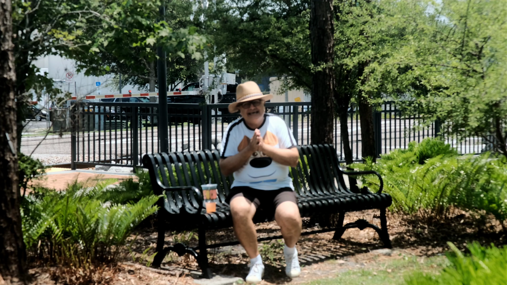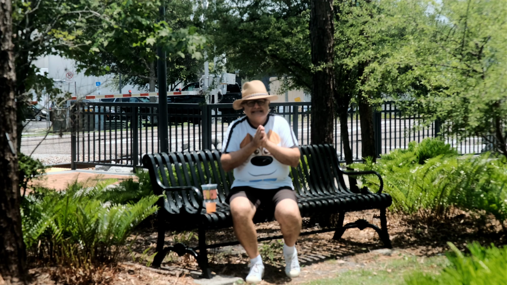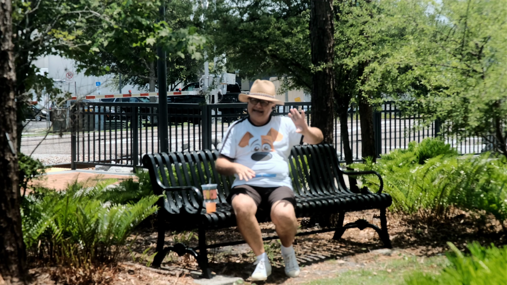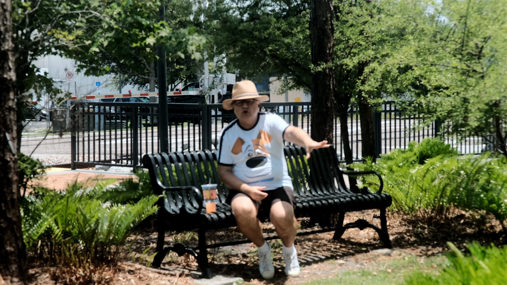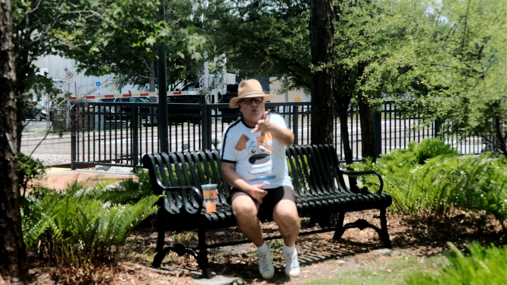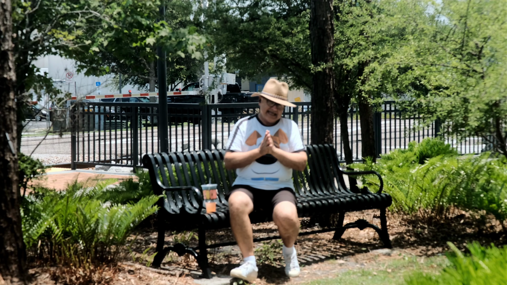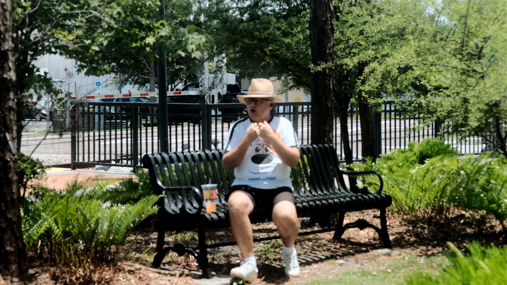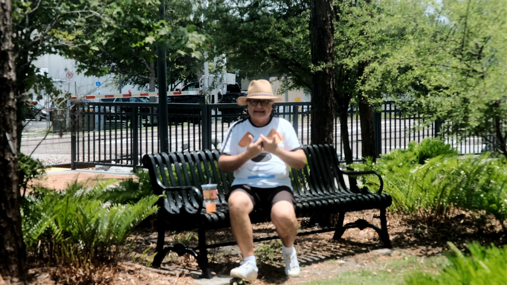So this is an engineered lens. It is not like the Fujifilm 56 millimeter f1.2. That lens is very much all glass.